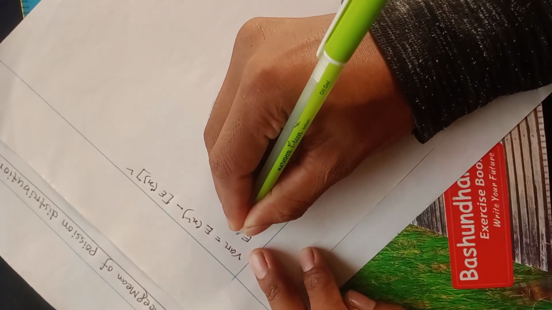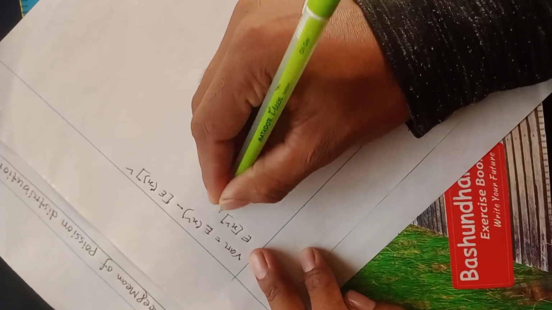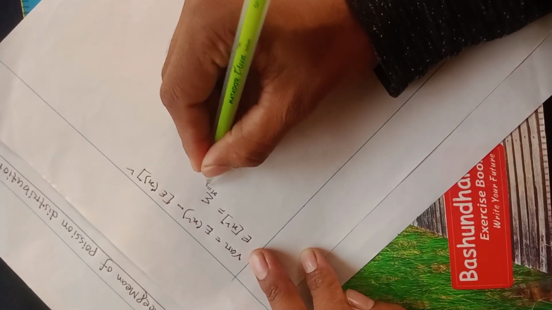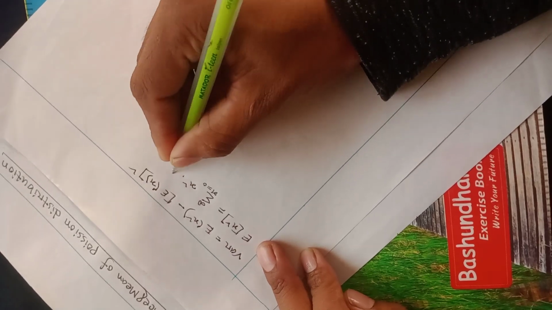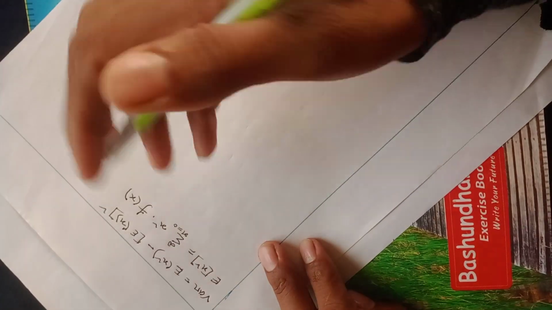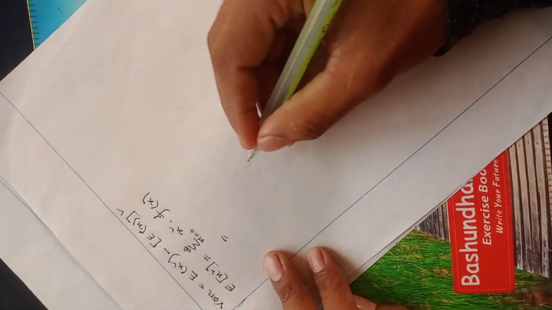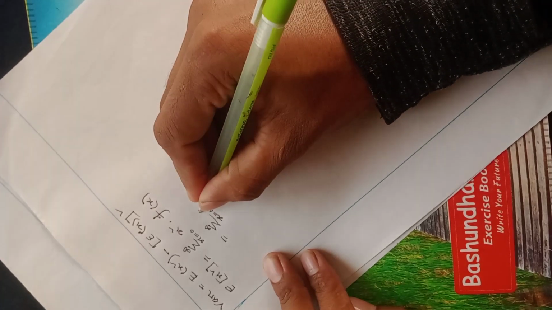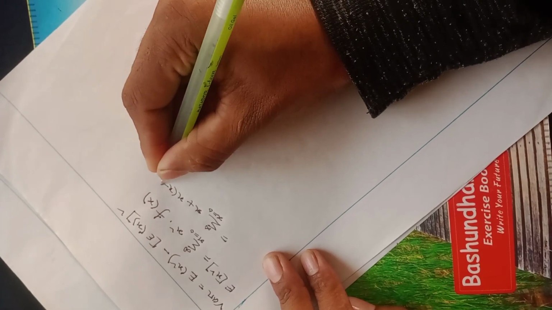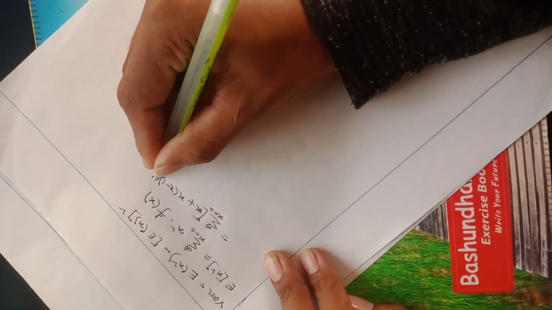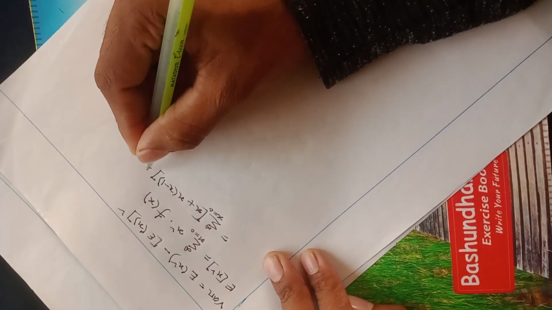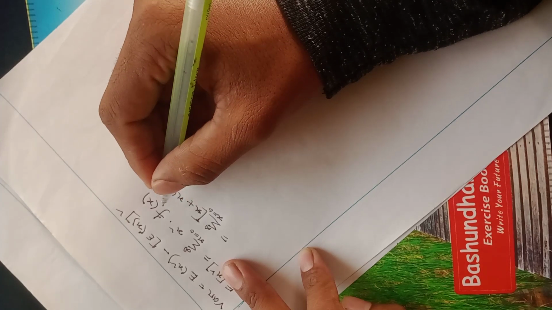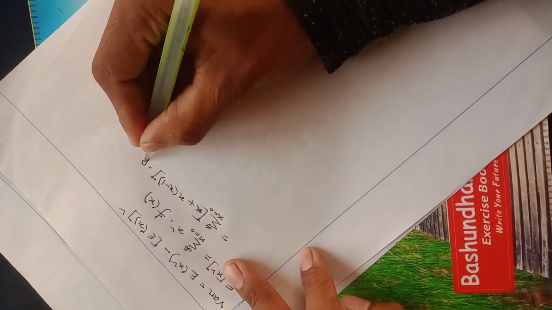So the expectation of x square can be written as the summation from x equals 0 to infinity of x square into f of x. Here the term x square will be written as x plus x into x minus 1, into f of x.